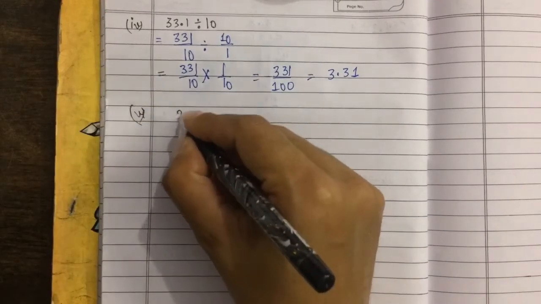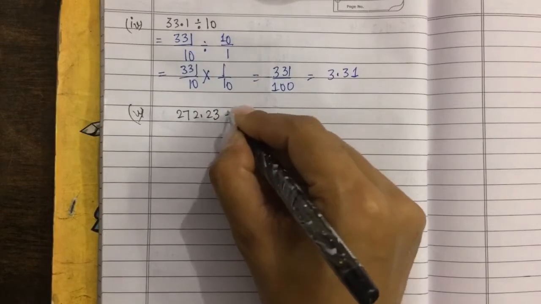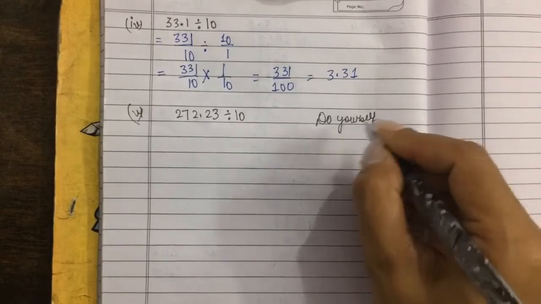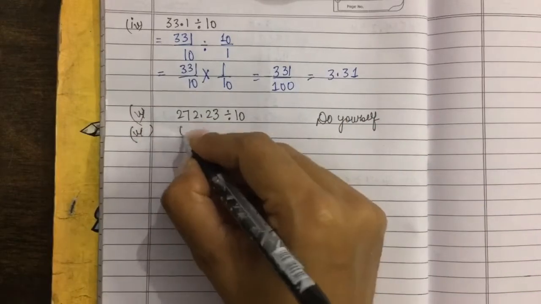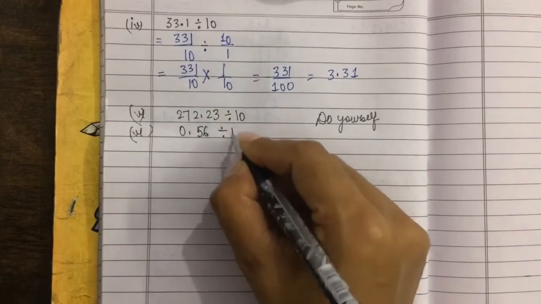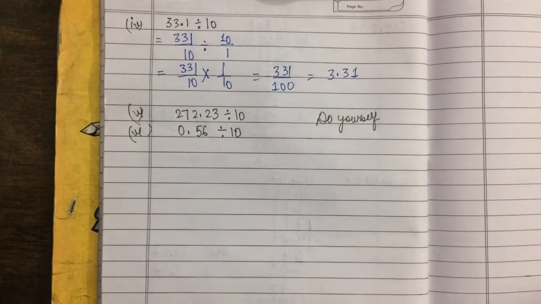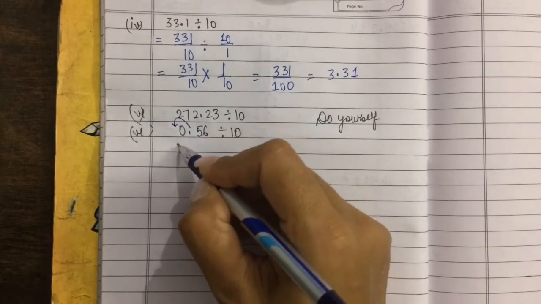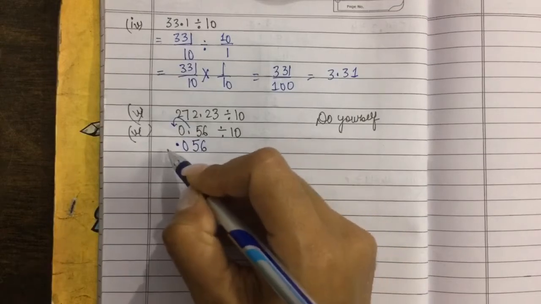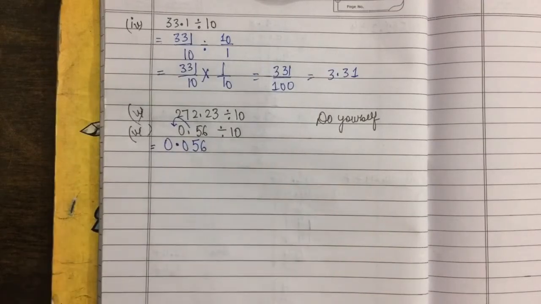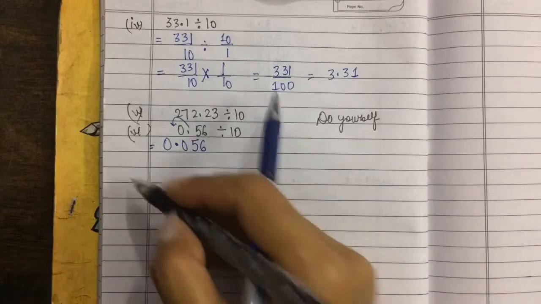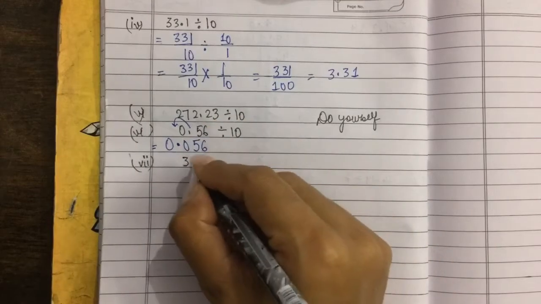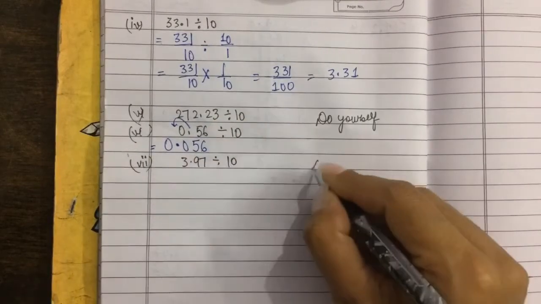Fifth part, 272.23 divided by 10. Do it yourself. Sixth part, 0.56 divided by 10. Let's move the point to the left side by one place. So the point will be here, 0.56, and for this empty place you can write a 0. Seventh part, 3.97 divided by 10. You will do it yourself.